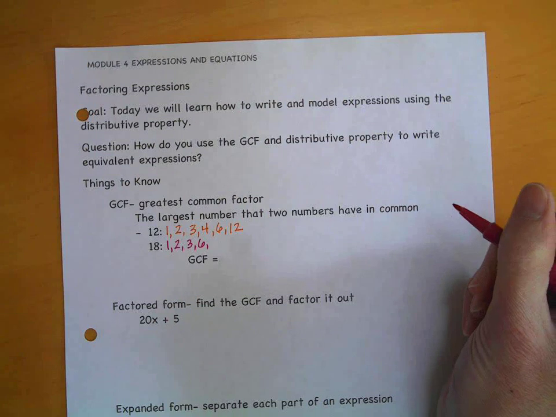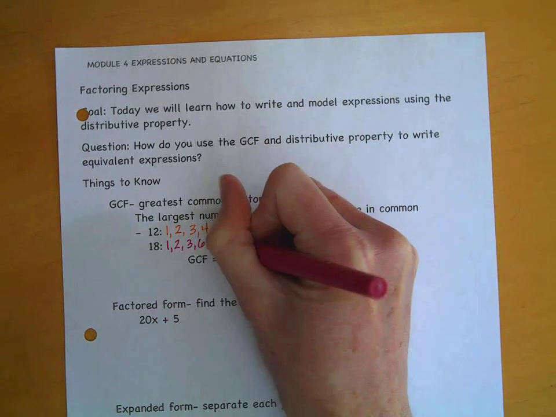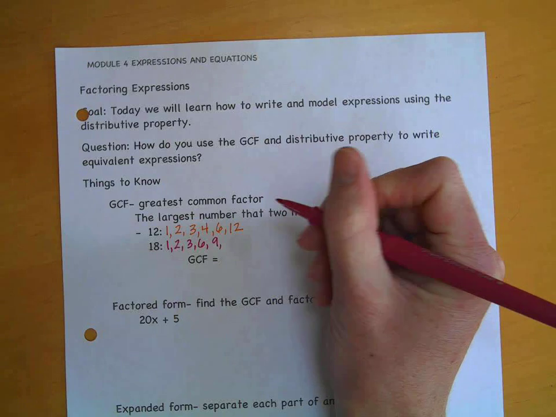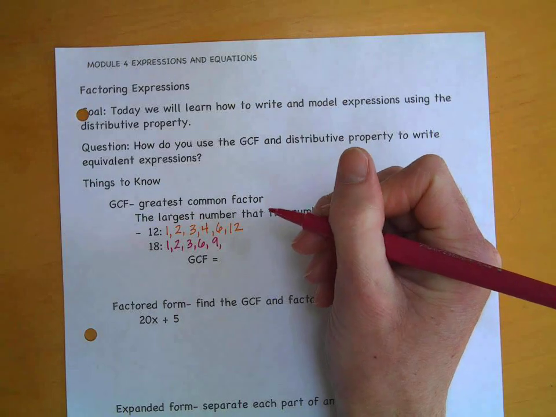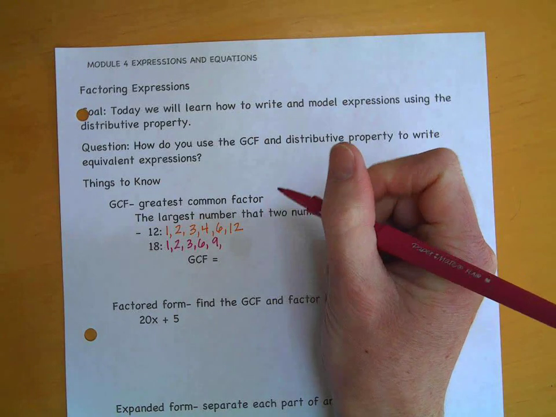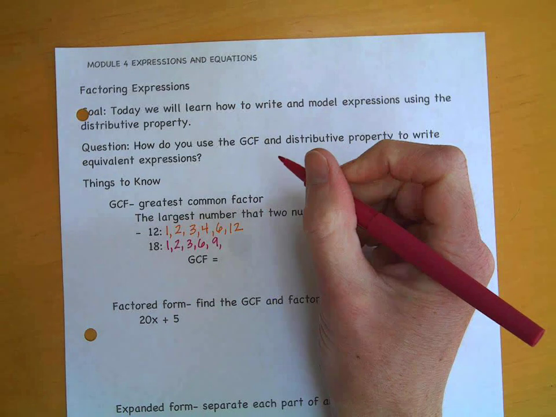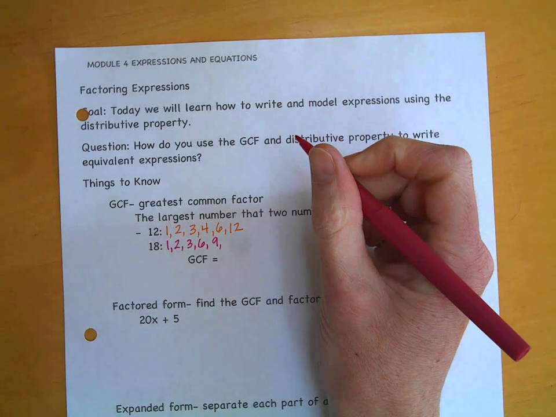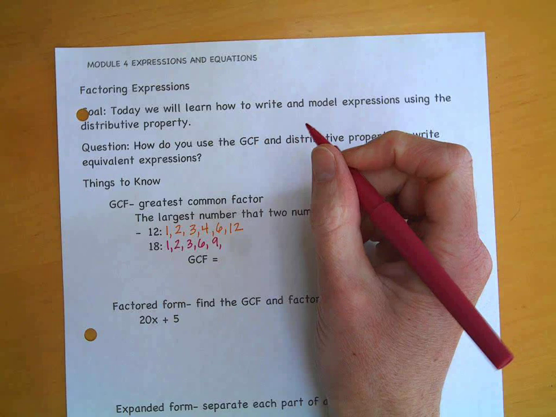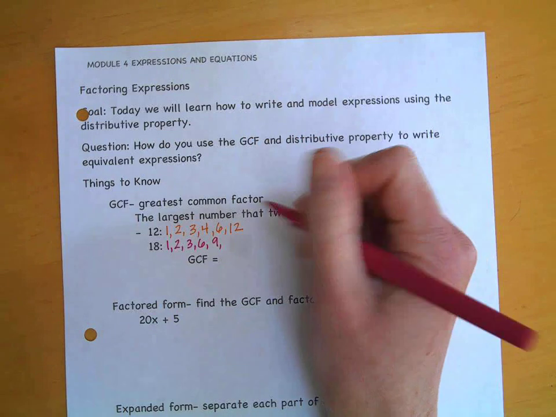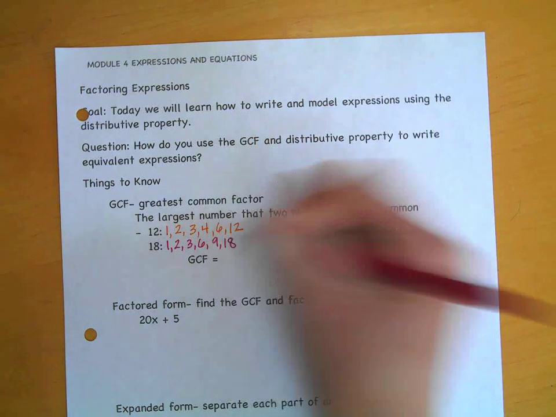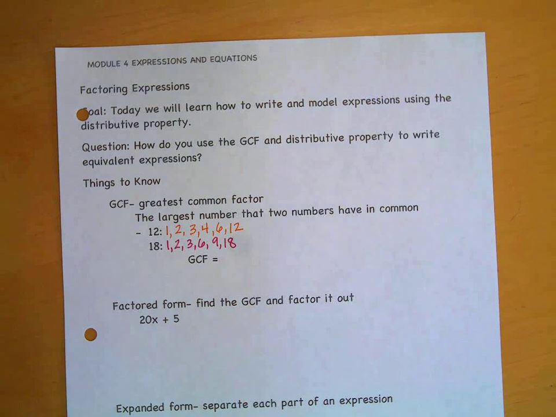7 is not. 8 is not. 9 is, because 9 times 2 is 18. 10, no. 11, no. 12, no. 13, no. 14, no. 15, no. 16, no. 17, no. 18, yes, because the number is 18. So now we have found all of the factors for the number 18.